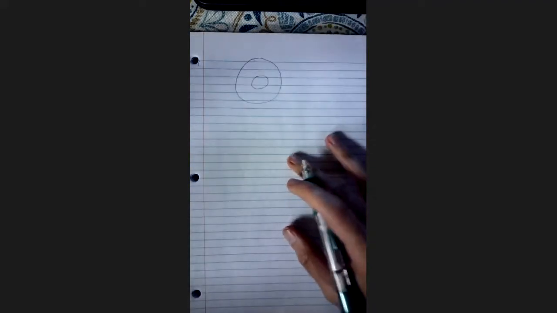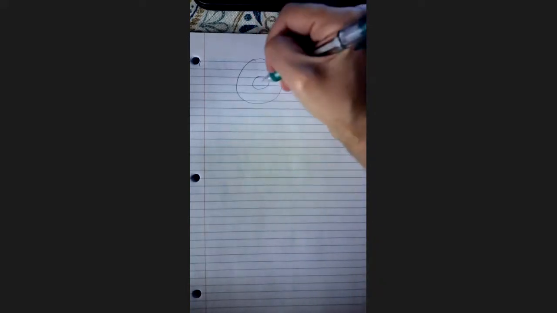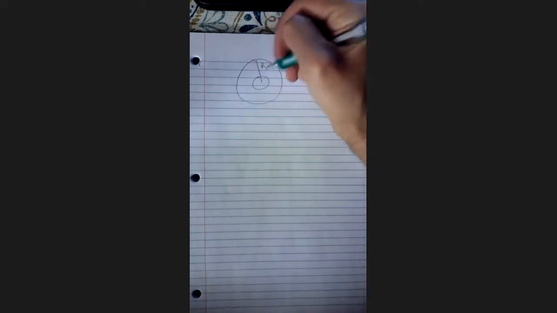So a washer has concentric circles. We said our outer radius was R1, and our inner radius was R2. And we want to find the moment of inertia about an axis through the center of mass.